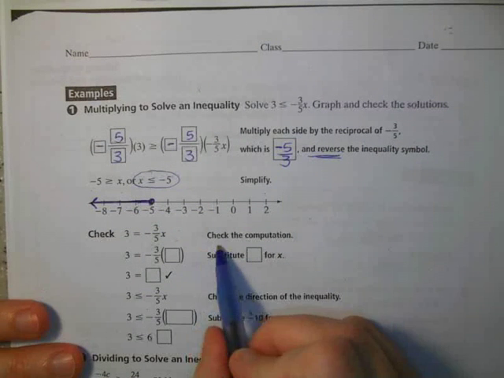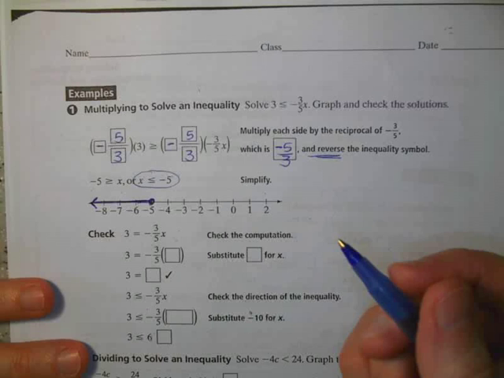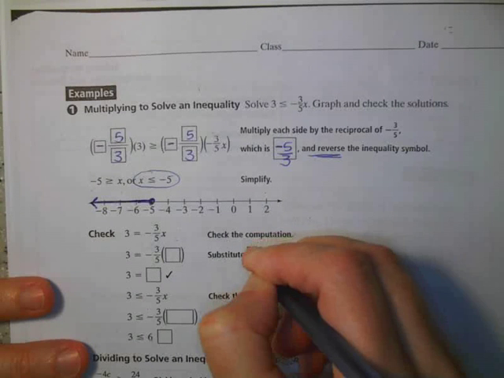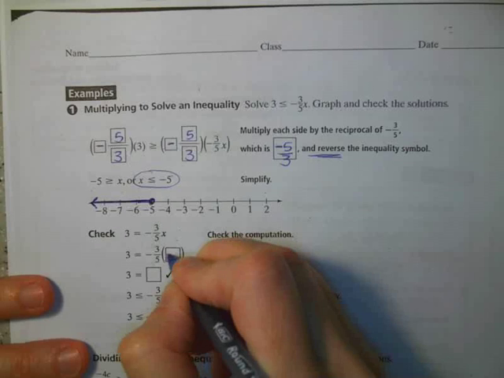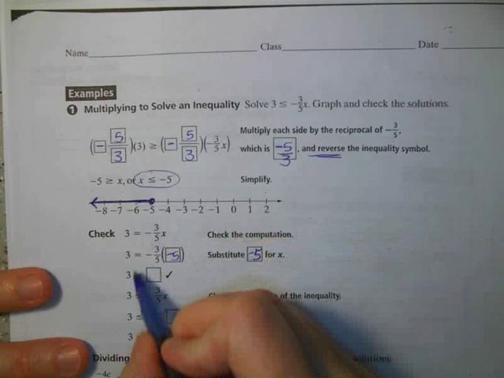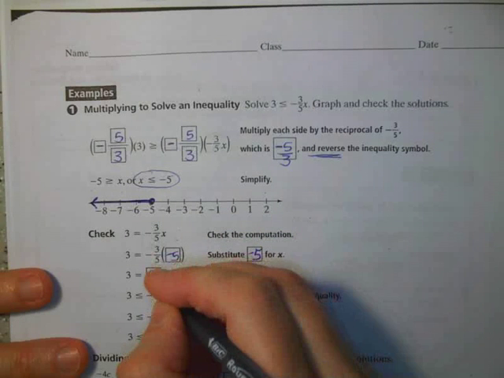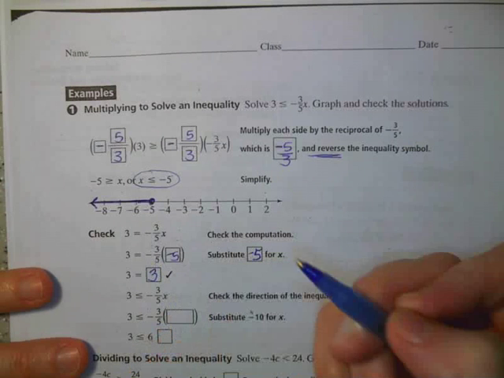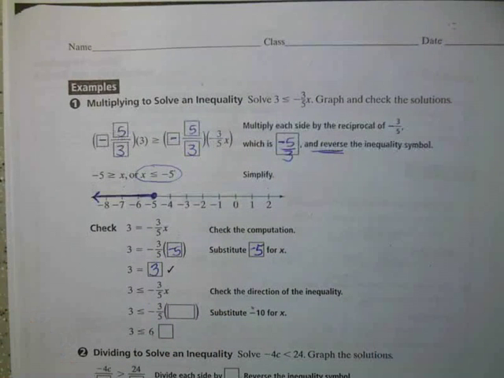And then to check the computation, substitute in negative 5 for x, just to see if you computed correctly, and you end up with 3 equals 3, because the 5s would cross cancel and you'd have negative 3 times negative 1.